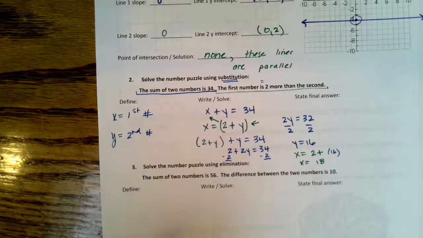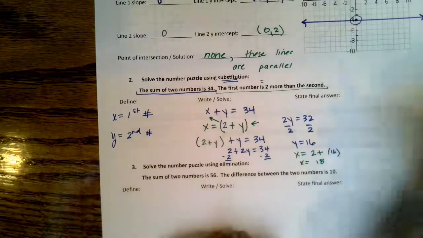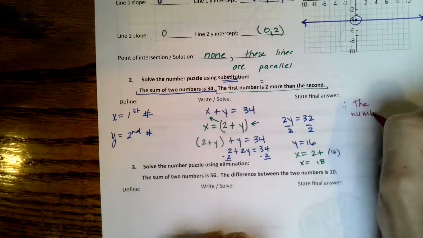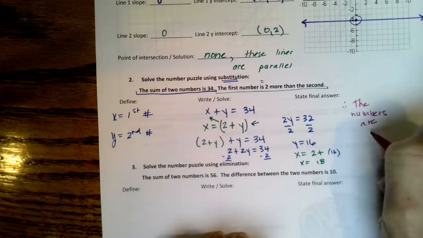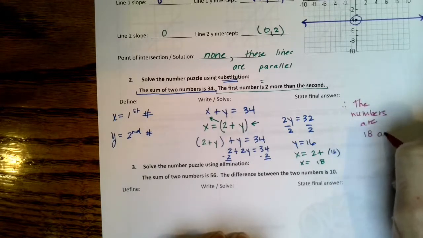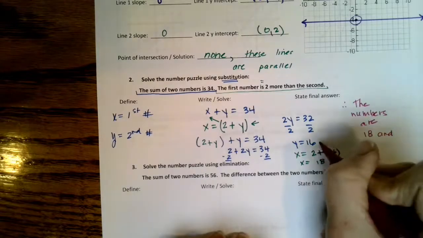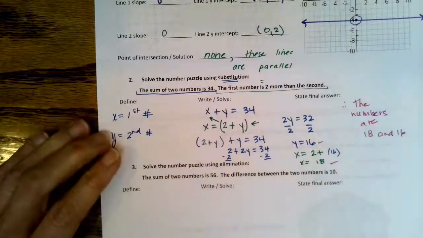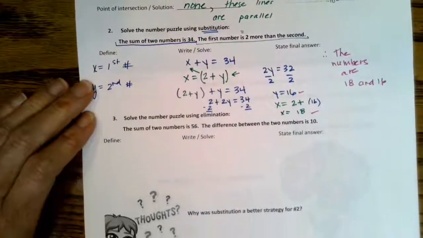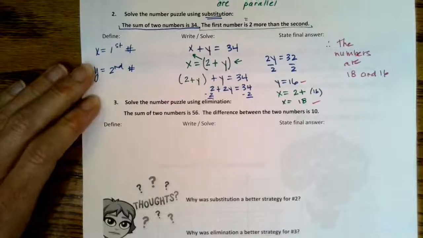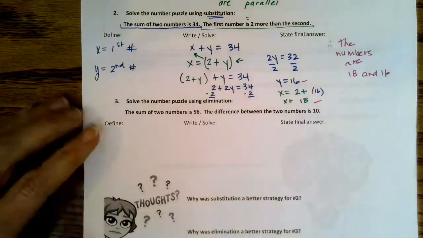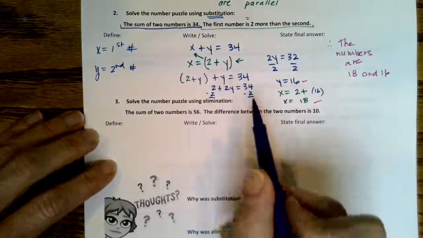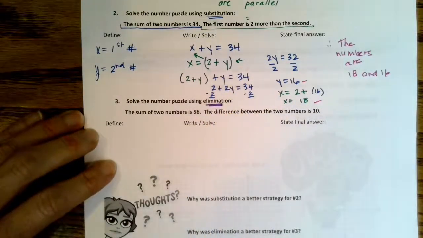So now I can state my final answer, and I can say, therefore, the numbers are 18 and 16. So that was a perfect system set up for substitution. Check out how I wrote the second one. It's the same idea, but I phrased my clues differently, and this one goes better for elimination.